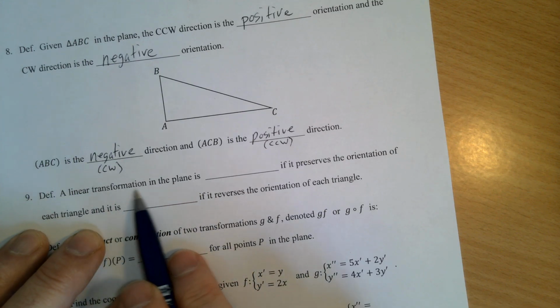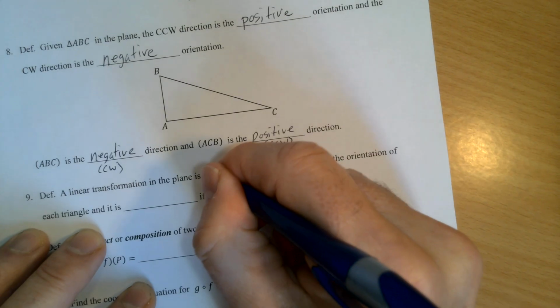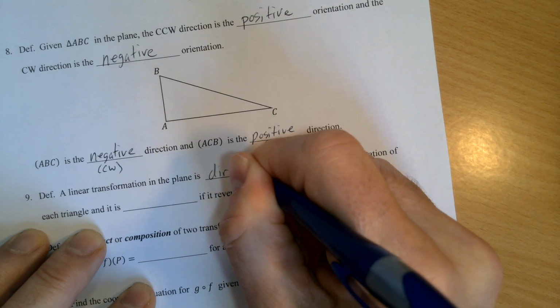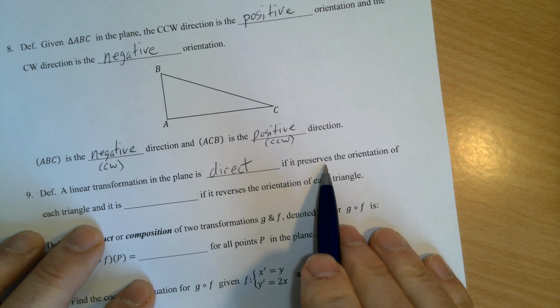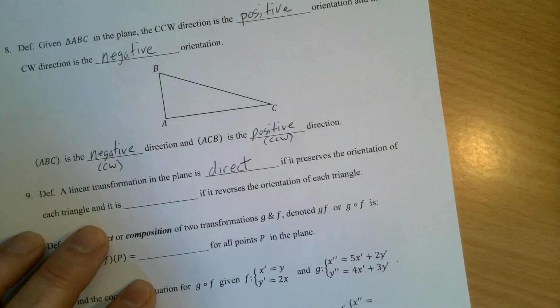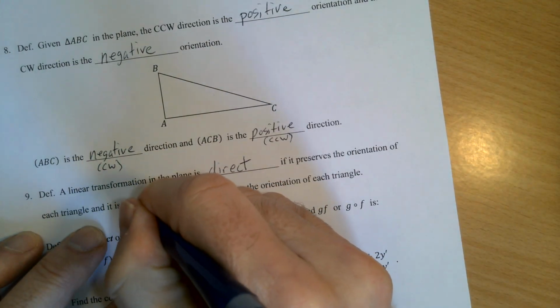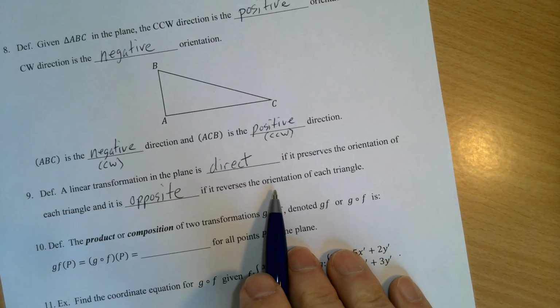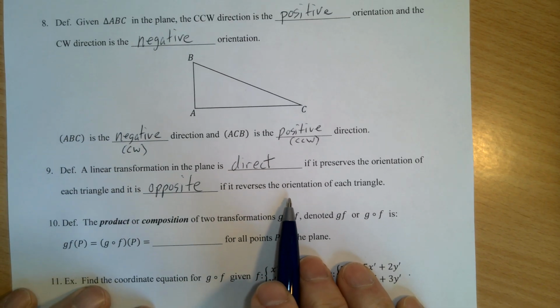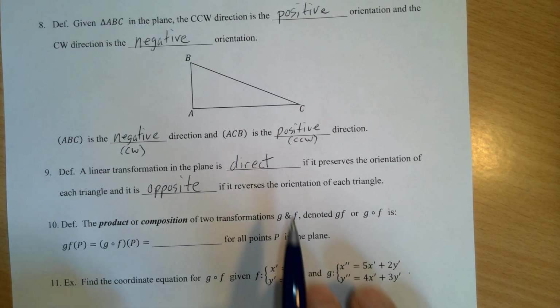A linear transformation in the plane is direct if it maintains or preserves the orientation of each triangle, and its opposite if it reverses the orientation of each triangle.